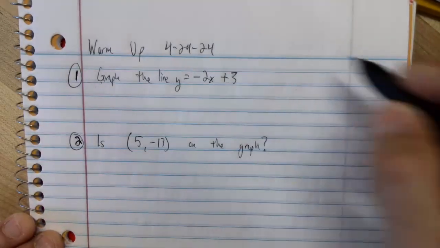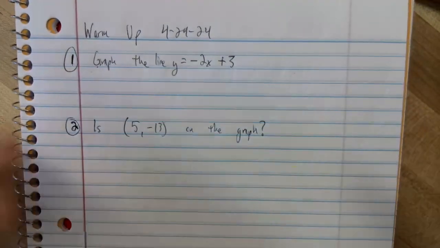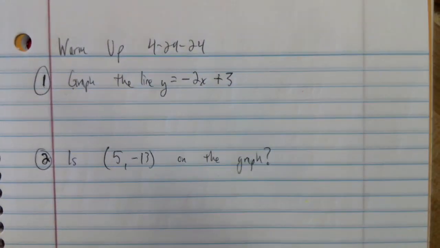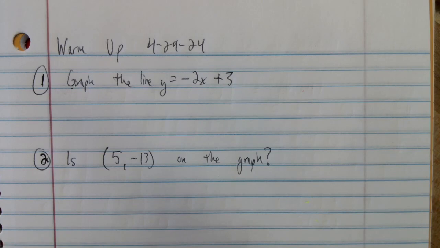And how have we learned to do that? What has been our chosen strategy? You remember? Don't you make like the X and Y chart? Some people call it a T-chart. I just call it a table. It's a table of values.